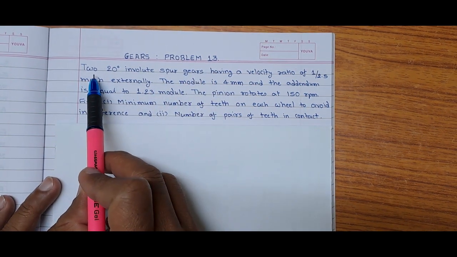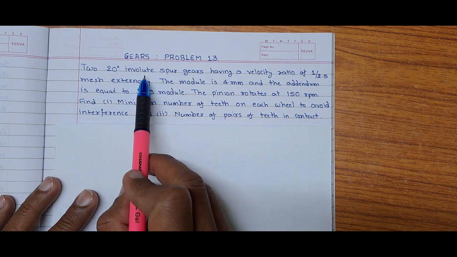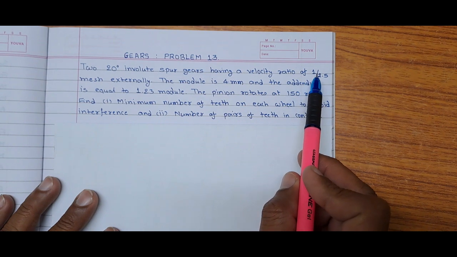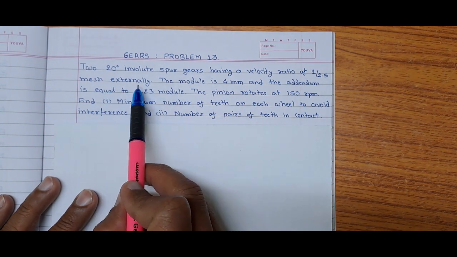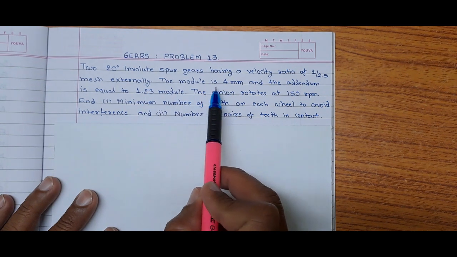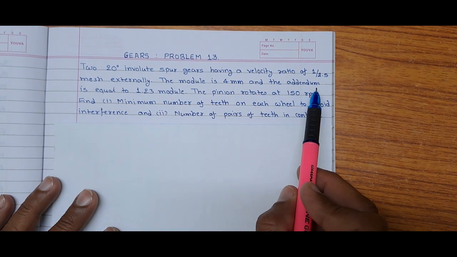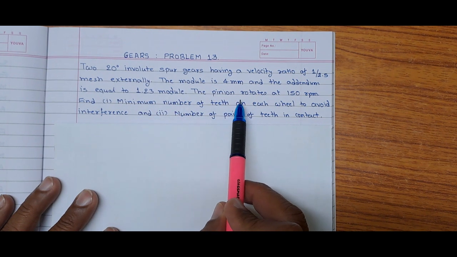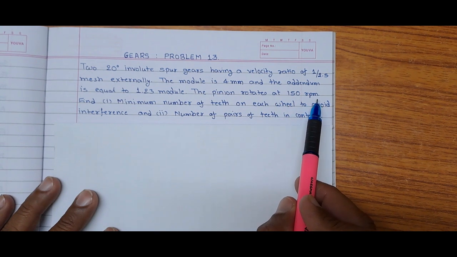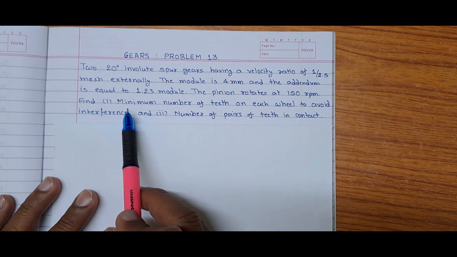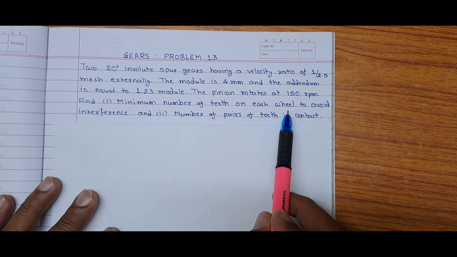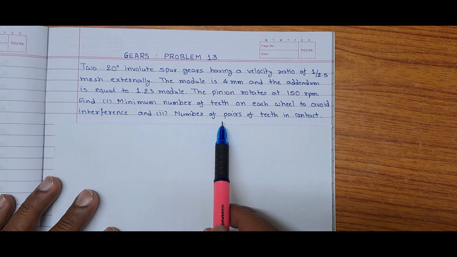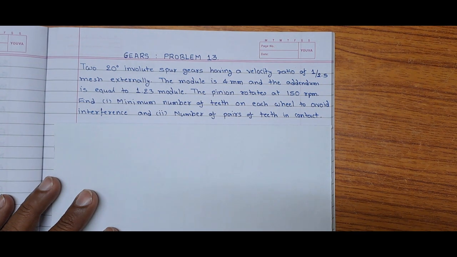The data of the problem is two 20-degree involute spur gears having a velocity ratio of 1 upon 2.5 meshing externally. The module is 4 mm and the addendum is equal to 1.23 module. The pinion rotates at 150 rpm. Find 1. Minimum number of teeth on each wheel to avoid interference, and 2. Number of pairs of teeth in contact.